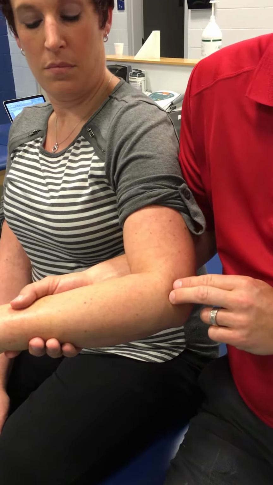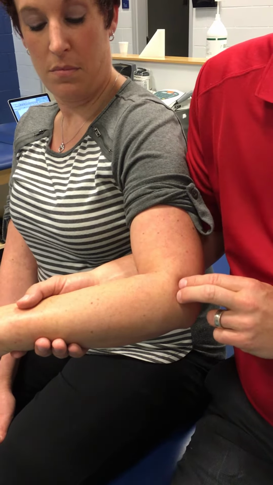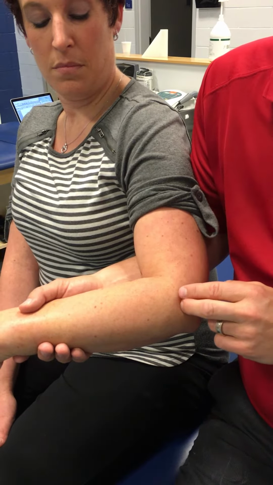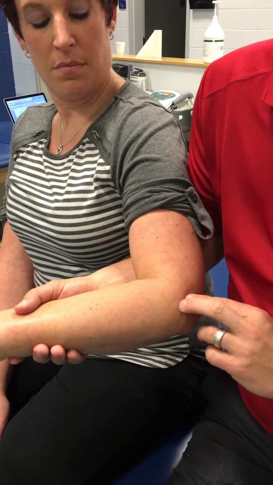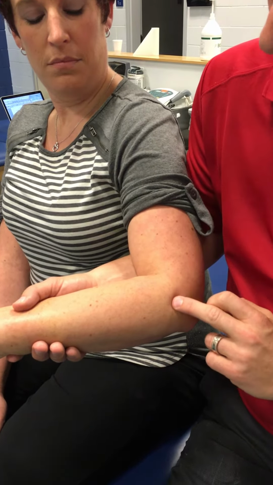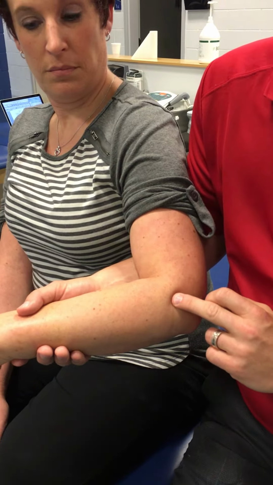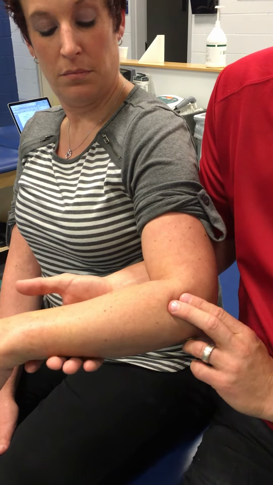a little bit of a gap or a joint line. All right? That's where your radiohumeral articulation is going to be. If we walk a little bit further then, so let's say about a half, maybe less than half an inch off that lateral epicondyle, you're going to feel another bony landmark, and that is going to be the head of your radius.